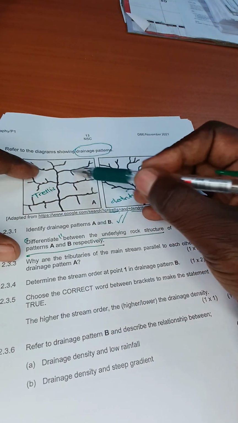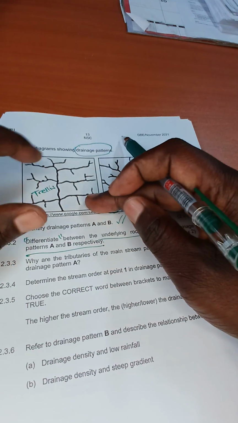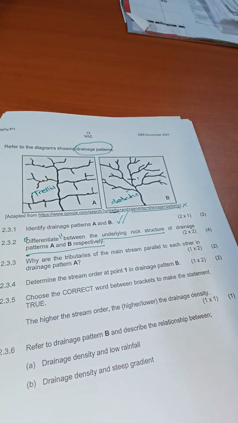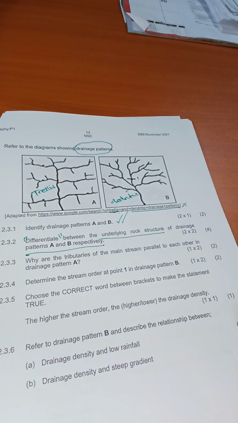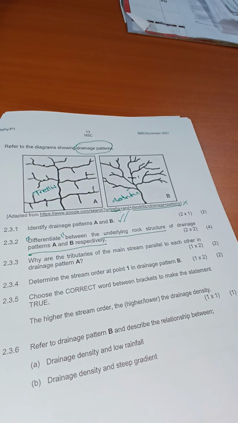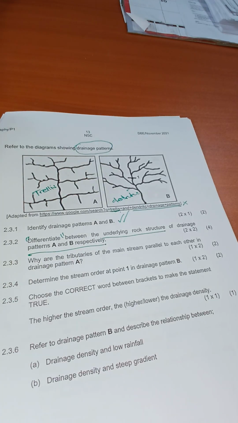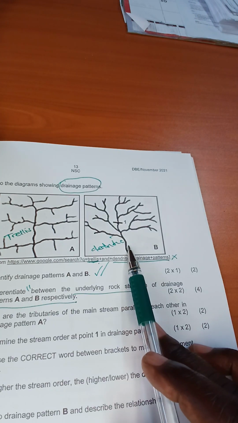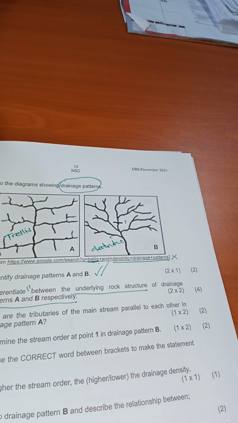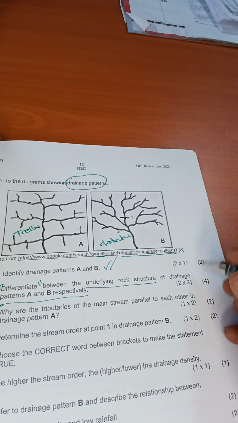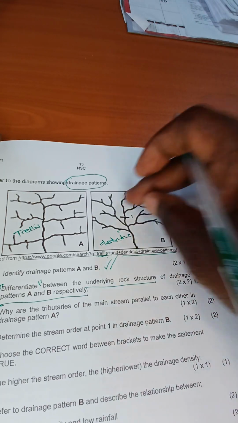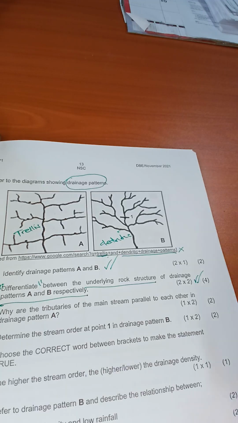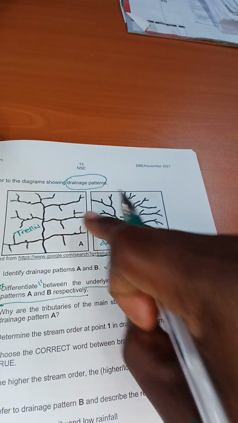This is the underlying rock where the trellis is formed. When it comes to our dendritic, the rock is uniformly resistant to erosion. That's how you answer this one. It's uniformly resistant to erosion, which means it's your uniform rock, but this one is hard and soft rock or a folded rock structure.